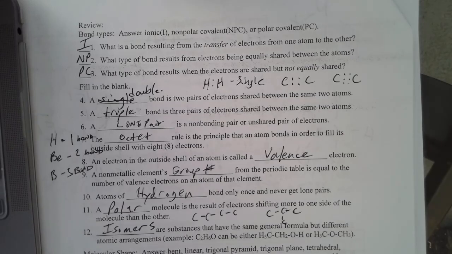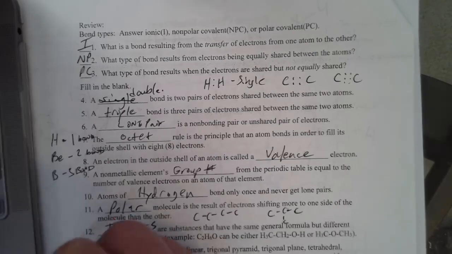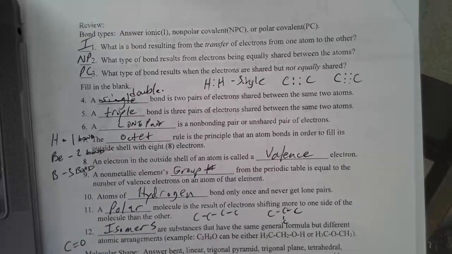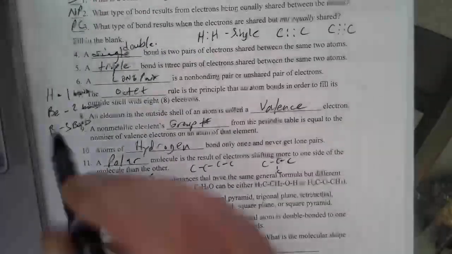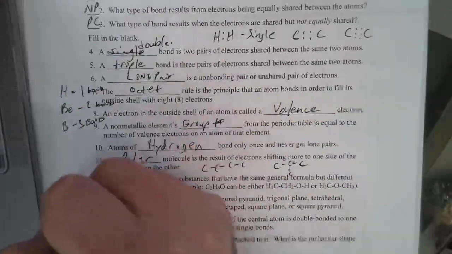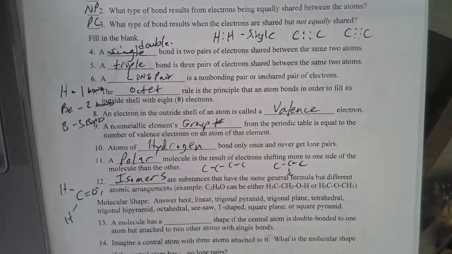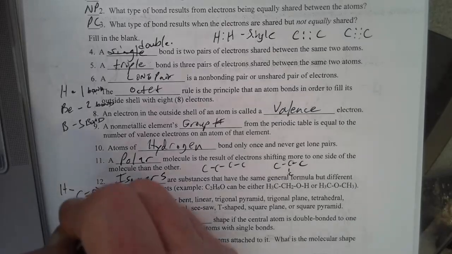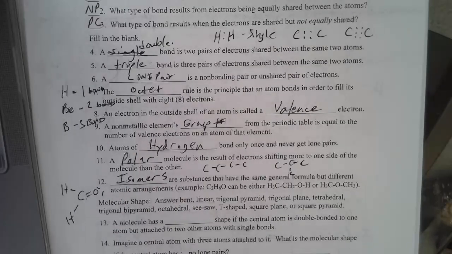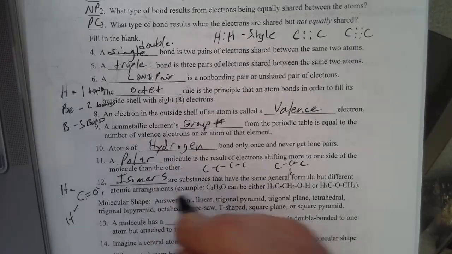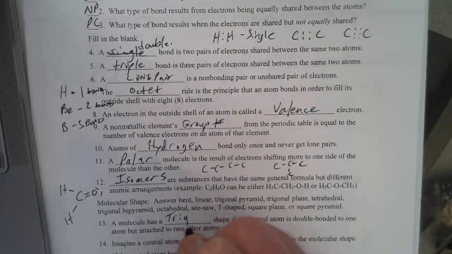Molecular shape, you have those answers to use. A molecule has a trigonal planar shape if the central atom is double bonded to one atom, for example, carbon and oxygen, and we have 2 other atoms it's bonded to. That is 1, 2, 3. So we would call that sp2. sp2 hybridization is for a trigonal planar molecule.